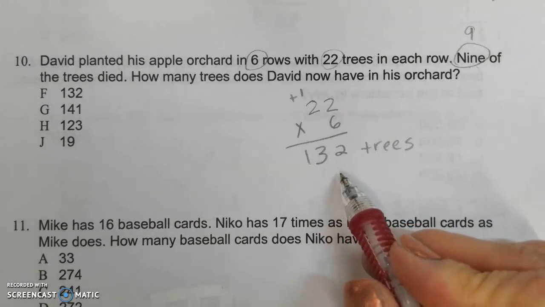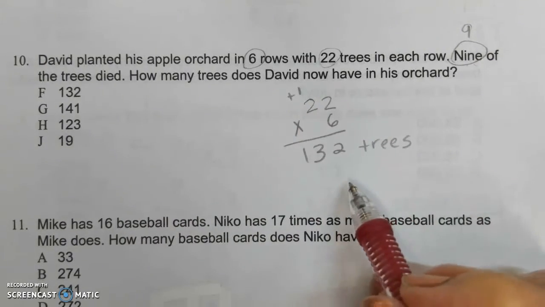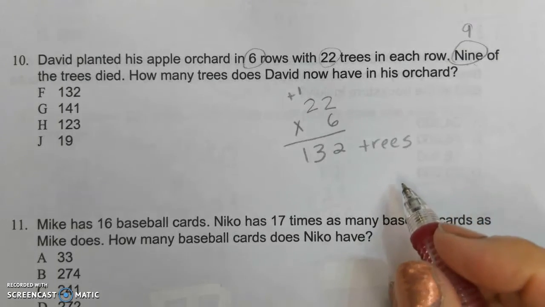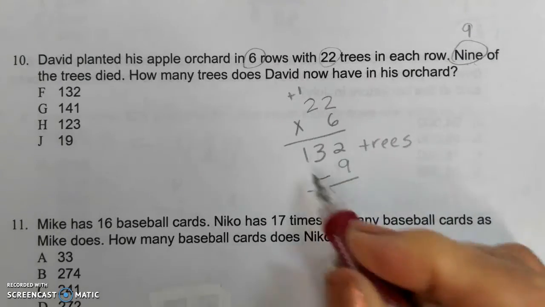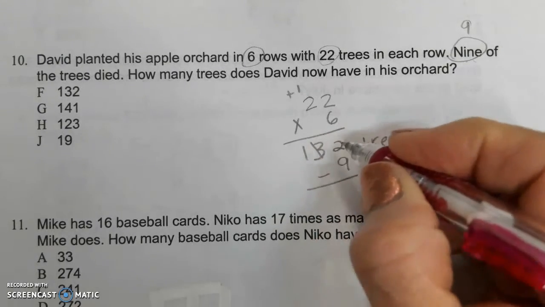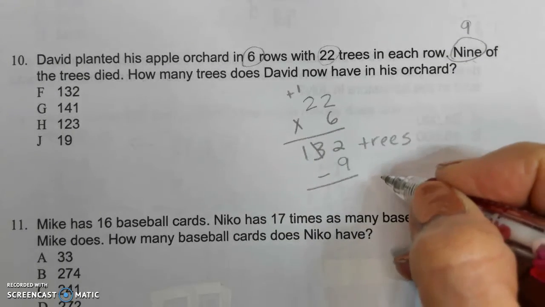Now to find out how many trees are in the orchard now, at this point I need to separate. I need to separate out the 9 dead trees. And I have to regroup here. 2 minus 9 can't do it.